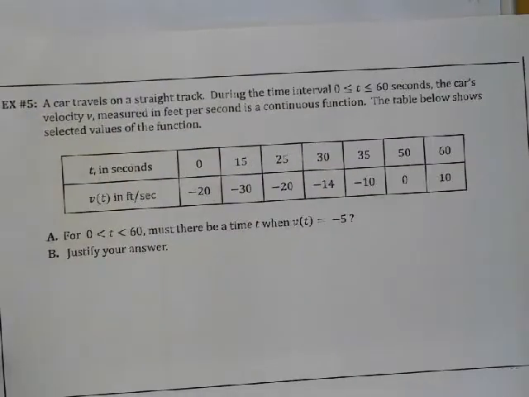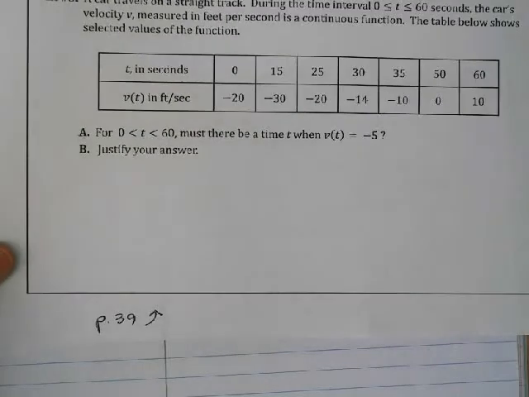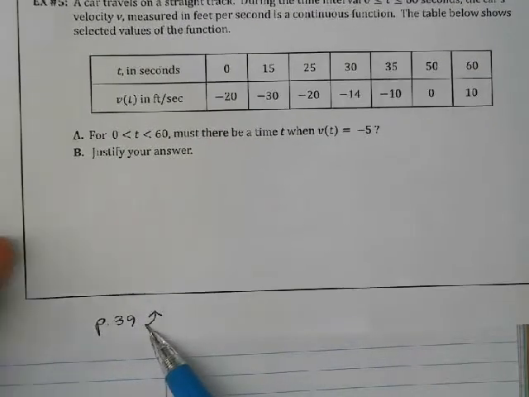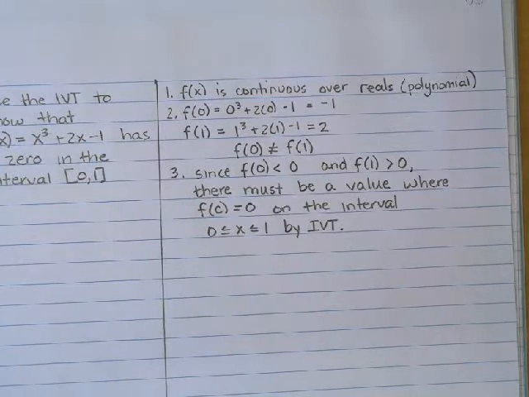Okay. Then the last thing we're going to do is we have a little paper that looks like this, and I think it says like page 39. It's in your papers somewhere. Let's go ahead and get that out. And we're going to look at a car and its velocity.